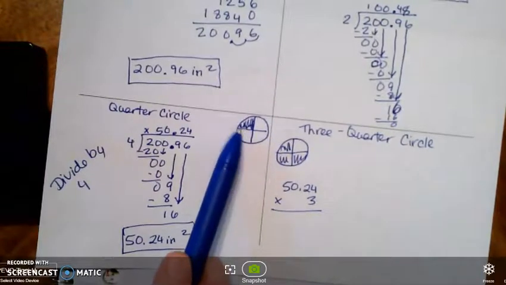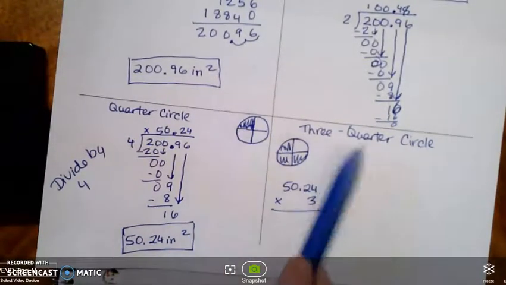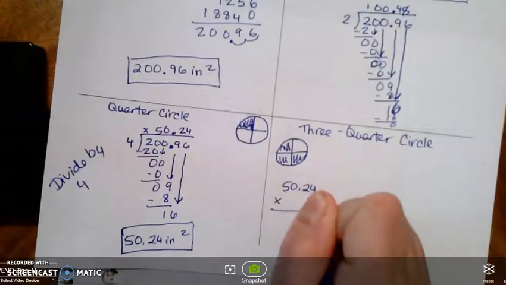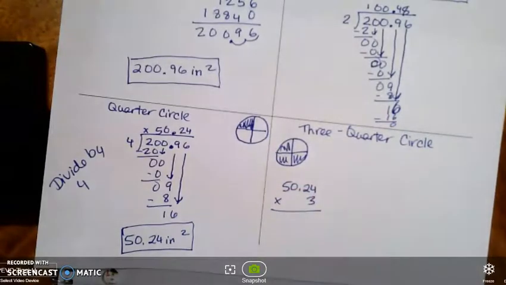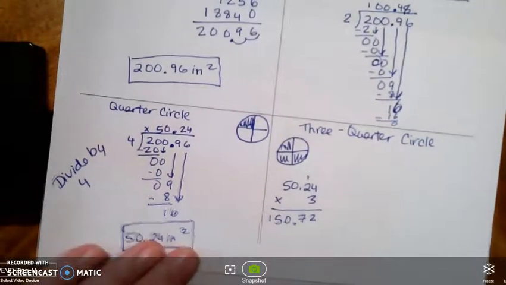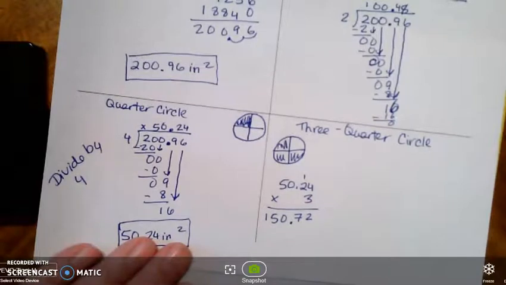So that means we had to divide by 4 to find the quarter. We multiply by 3 because there's 3 parts. So I want you to multiply that for me right now. So I got 150 and 72 hundredths.